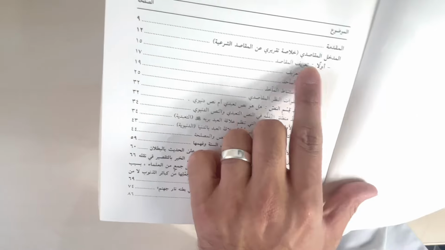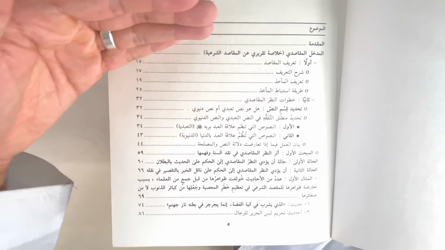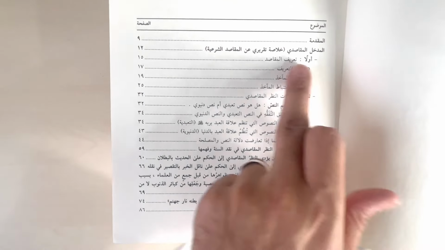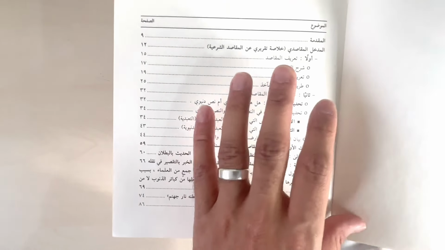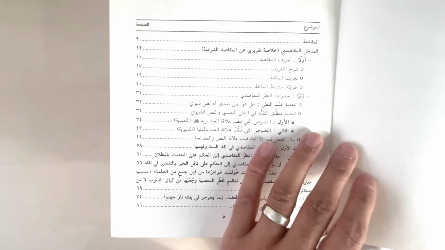Firstly, خلاصة التقرير عن المقاصد الشرعية, and then he starts off with his first chapter as a madkhal, al-Maqasidi. Then after that, he divides the nusus of Sharia into two types: al-Qism al-Dini and al-Qism al-Dunyawi. Al-Qism al-Dini is bi'alaqat al-abd ma'a rabbih, all of those that are related to a servant and his Lord. In them, the illah or the maslahah is always going to be ta'abbud, the fact that we're just doing it simply out of worship for Allah subhanahu wa ta'ala, because these are ibadat.